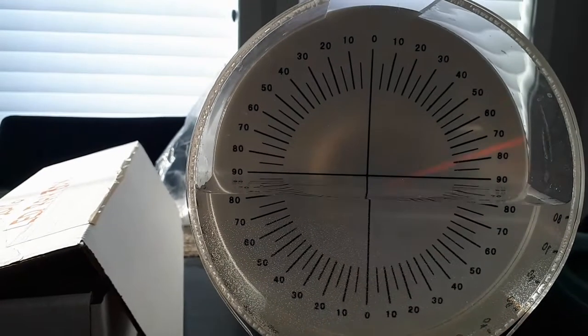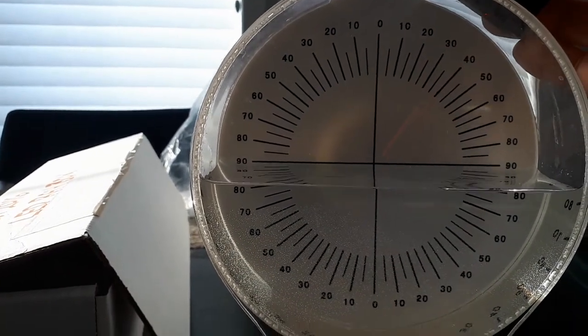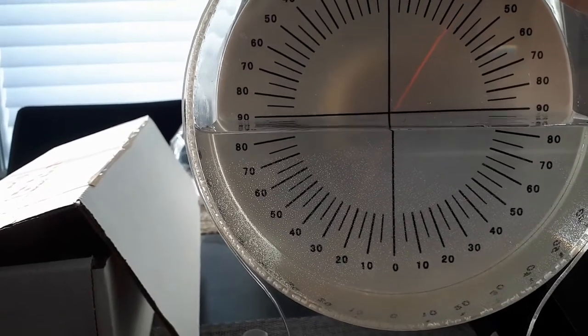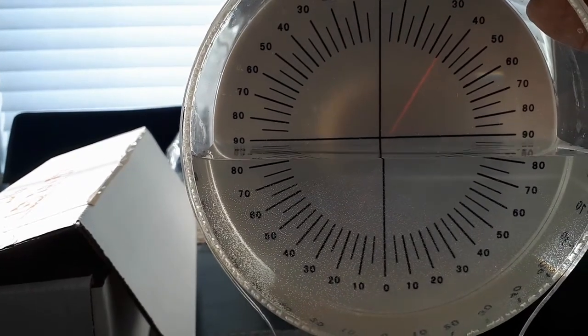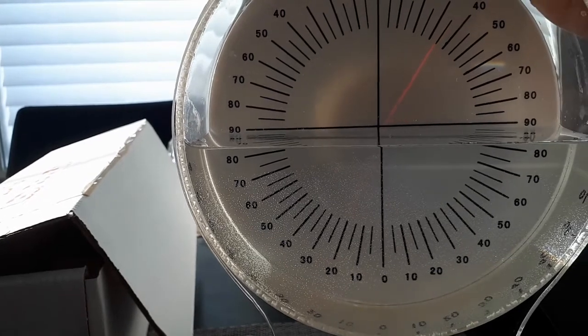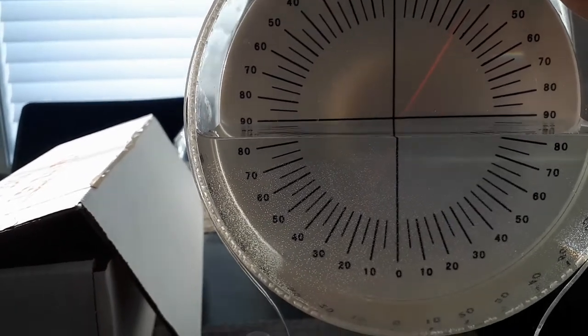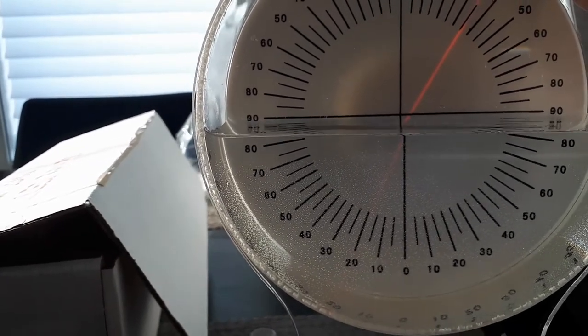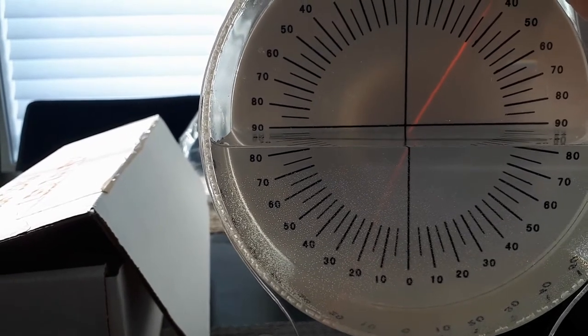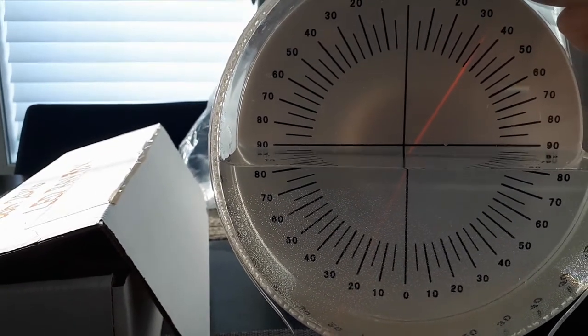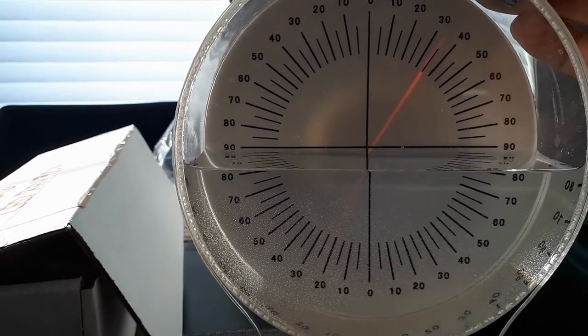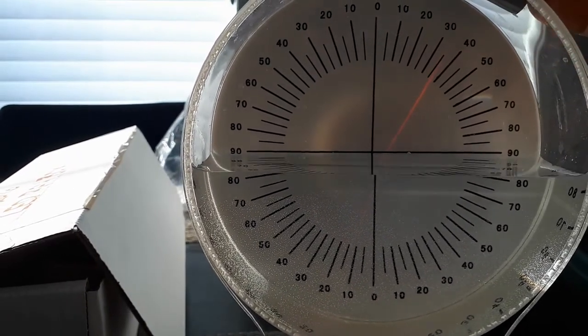If I were to switch the laser around, see if I can do that. Now you'll see that as I go from my less dense medium, where it's 35 degrees, into my more dense medium, it bends to 20 degrees. So going from less dense to more dense, light actually bends towards the normal.